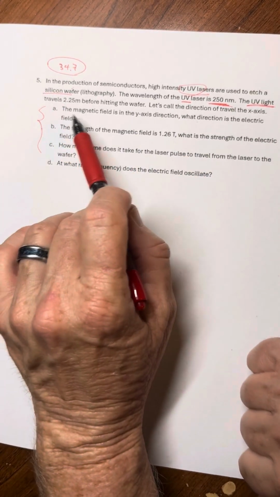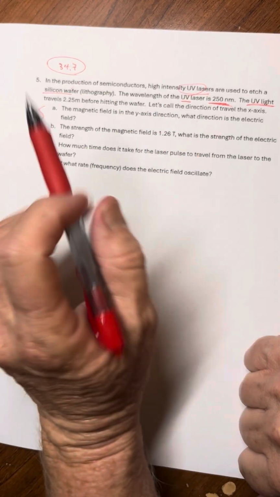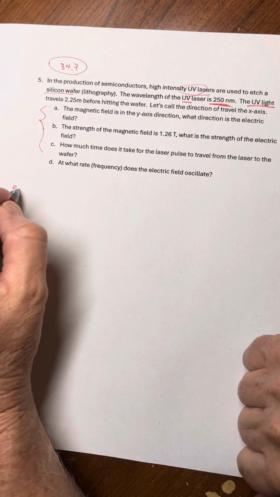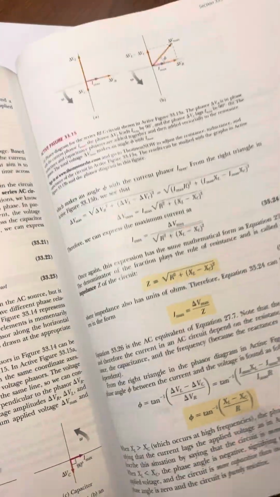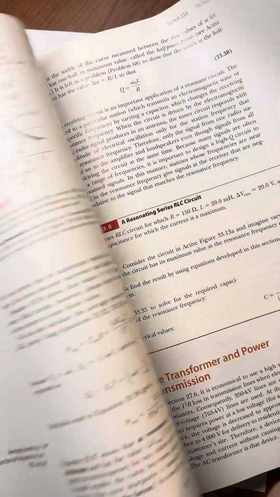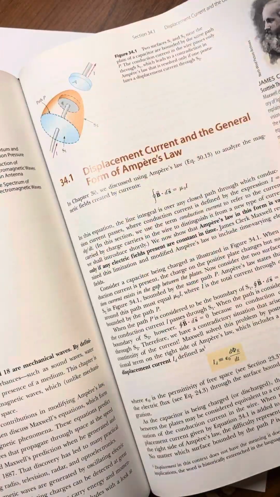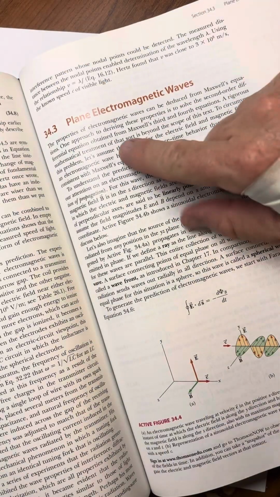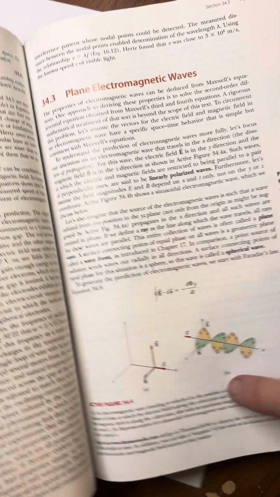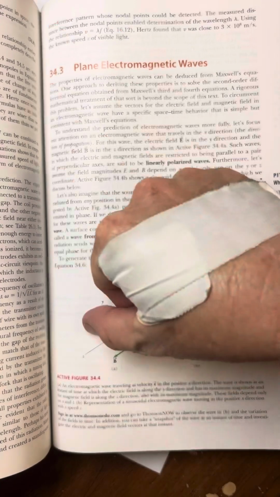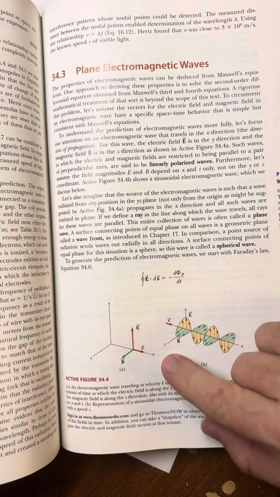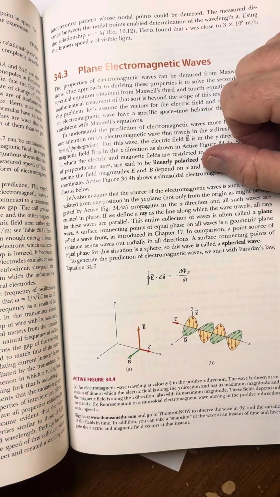But without getting into the actual lithography of the whole process, we are supposed to know here that a right angle grid is formed between our electric field, our magnetic field, and the direction of travel. That was my hint and warning to you that something like that will be on here. This section kind of shows that the electric field, the magnetic field, and the direction of travel form an XYZ coordinate system.